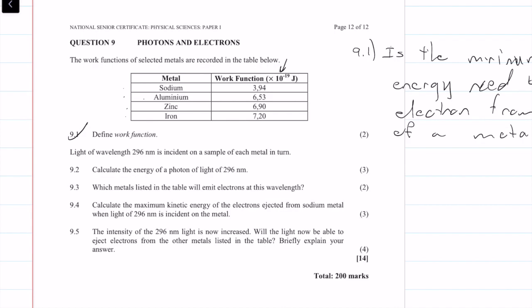Okay, so we're moving on. Light of a wavelength, lambda, equal to 296 nano, which is times 10 to the minus 9 meters, is incident on a sample of each metal in turn. 9.2 says calculate the energy of a photon of light of that wavelength.